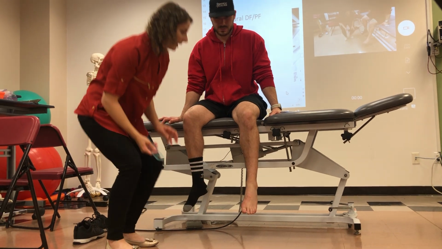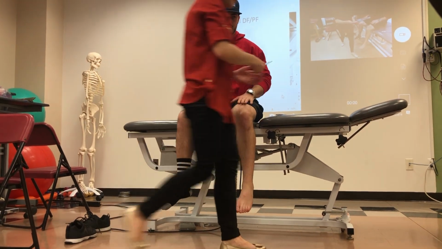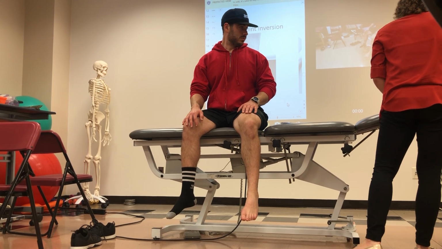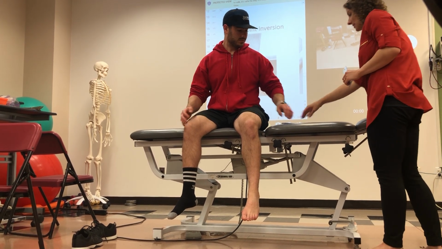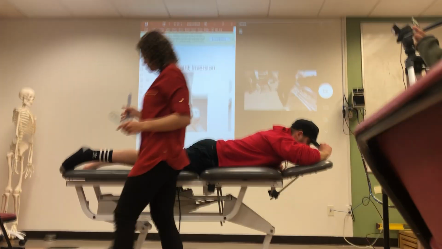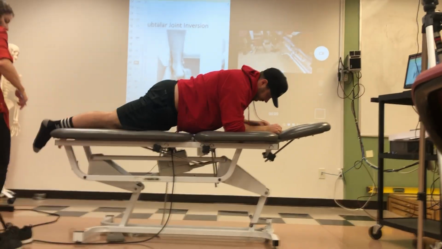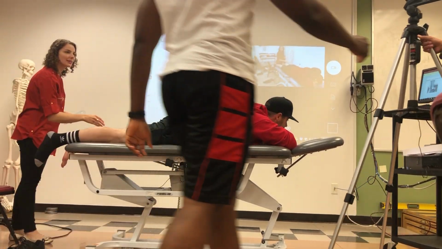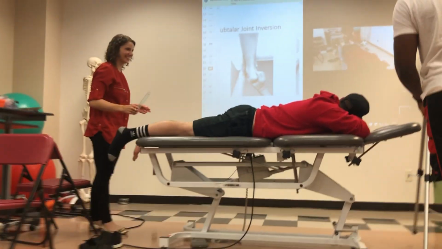Okay, and let's see. I want to show you guys one more because we'll just finish up the lower extremity. Oh, the subtalar. Let's do subtalar. So lay on your stomach, and have them lay prone with their feet hanging off the edge of the table.